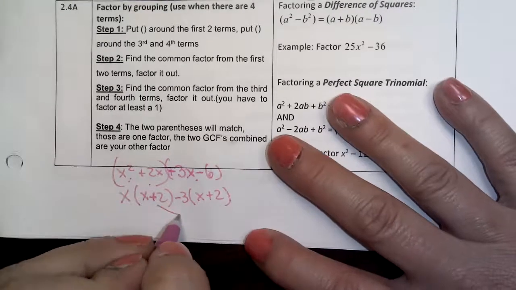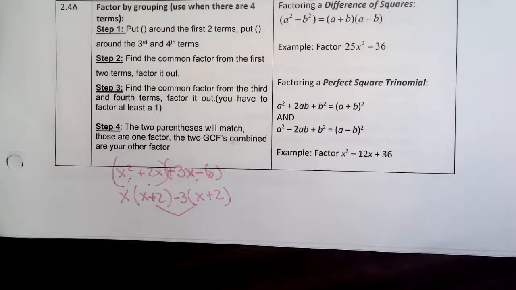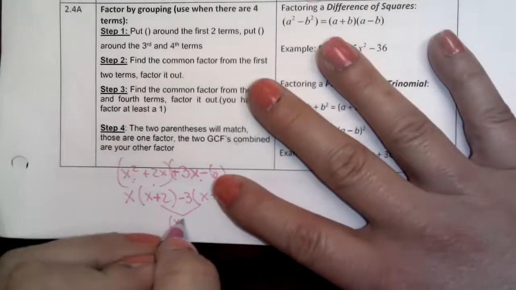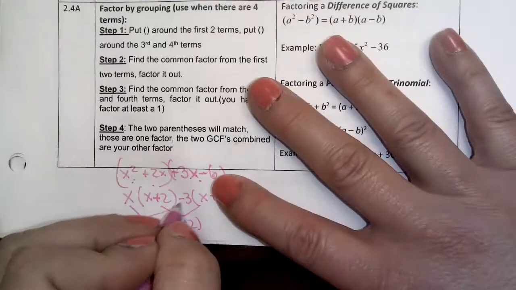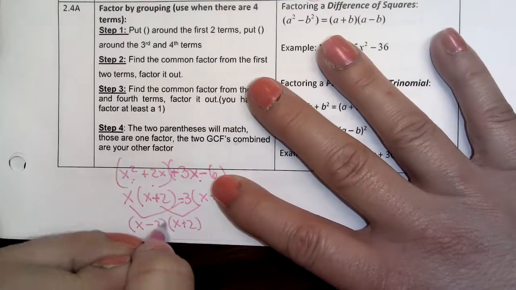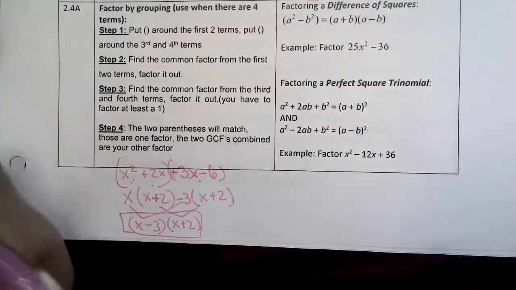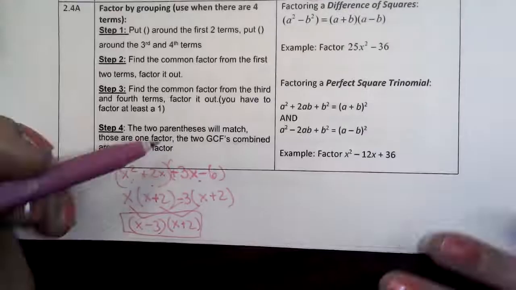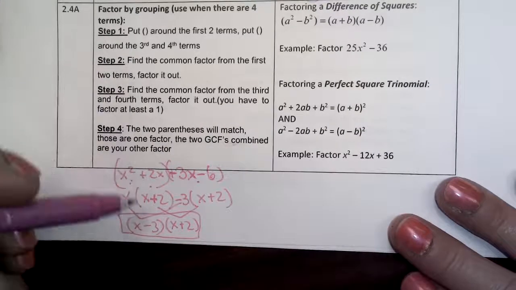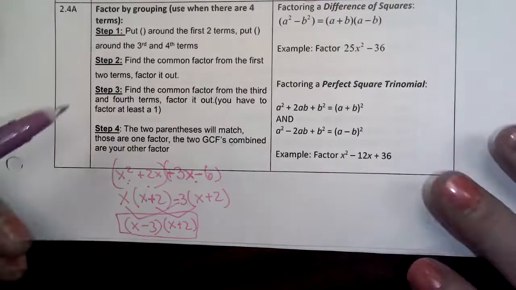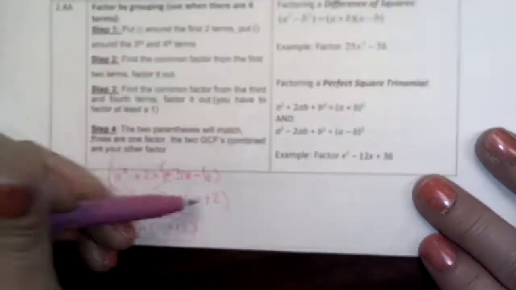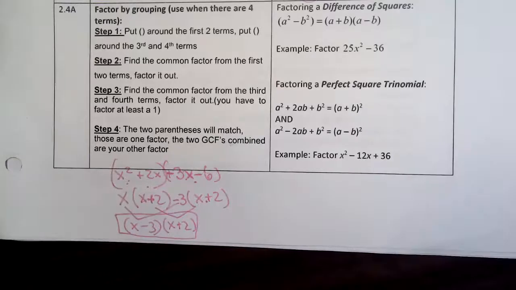The reason I did that is because when you're factoring by grouping, that has to match. Okay, and these two have to match. So now I've done factoring by grouping. Okay, so when you're factoring by grouping, that's what it's going to look like. The two factors in here are always going to match. Otherwise, you've done something wrong.